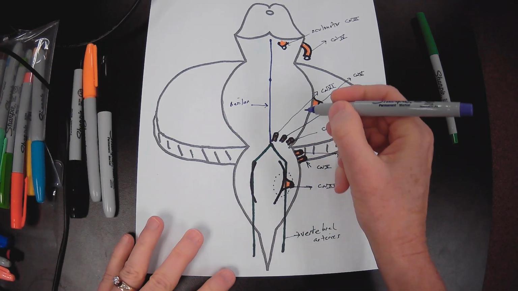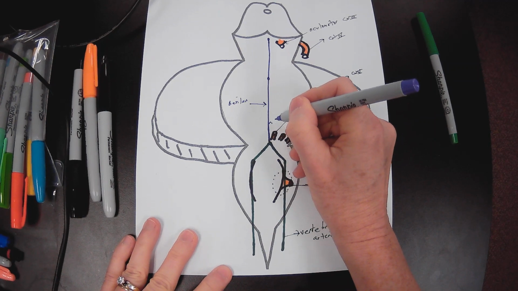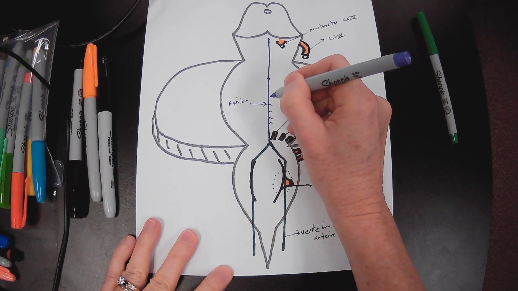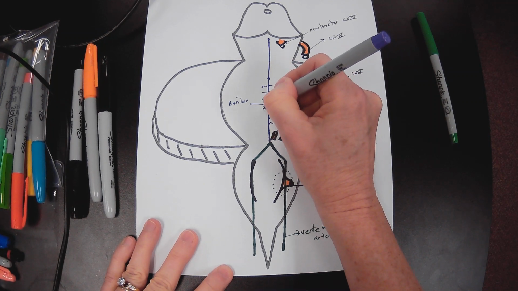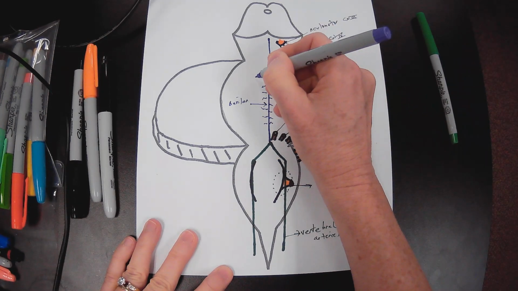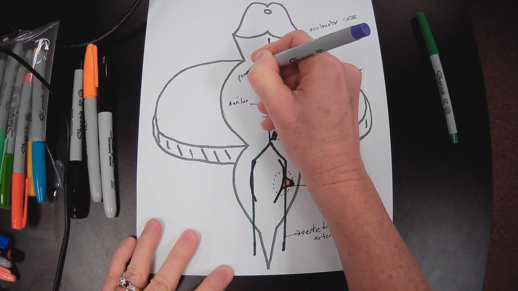Okay, and then coming off the basilar, if you remember, there were these little arteries that supply the left and right half of the pons with blood. Teeny tiny little guys. Pontine, good. And those are your pontine arteries.